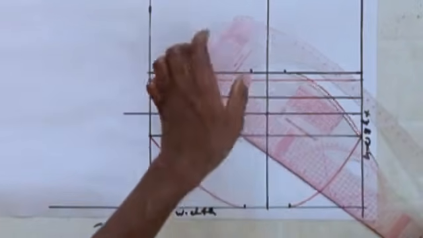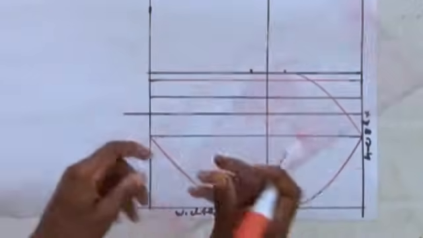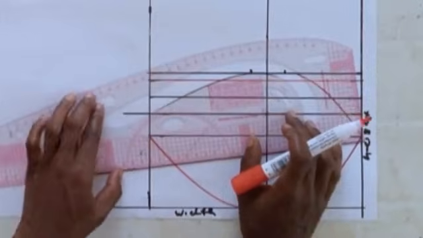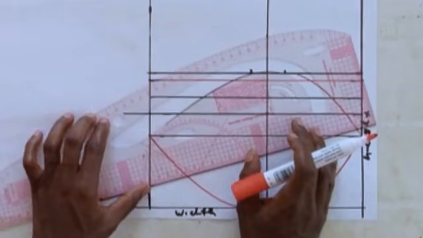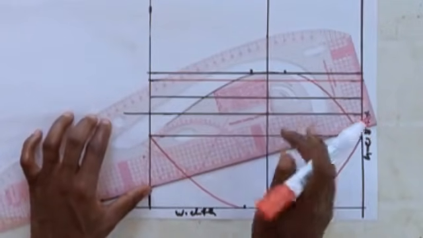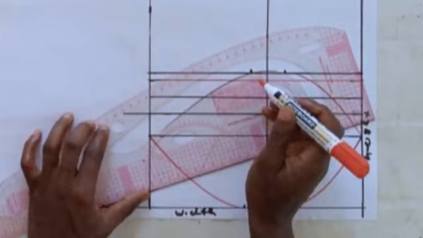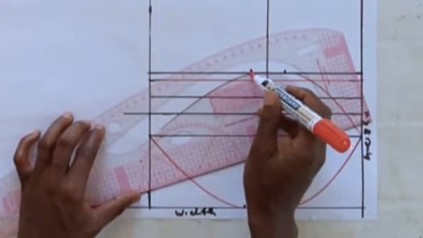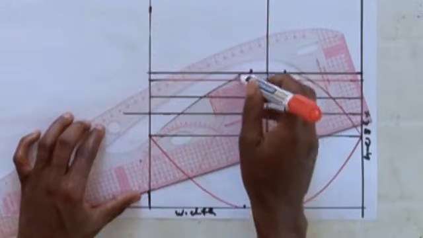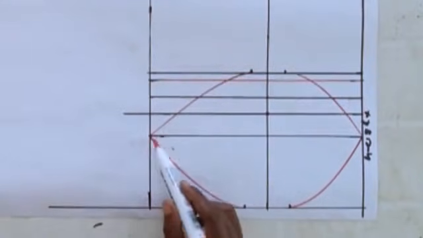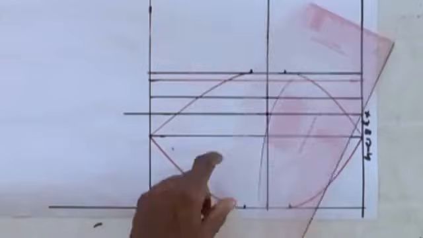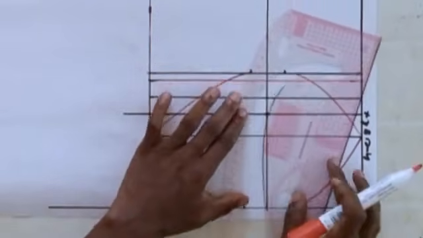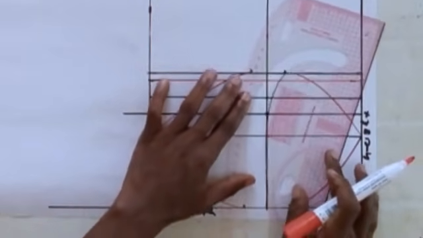So here it is. The only thing you will notice in this connection now, we connect everything to the line below our bust line. So take note of that, and this to this place.